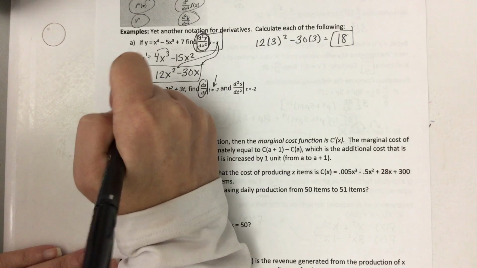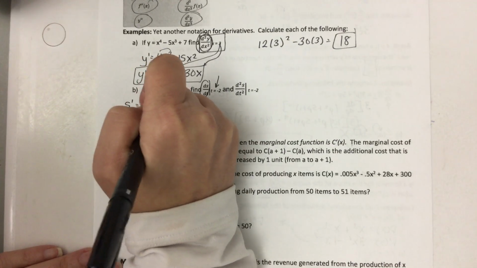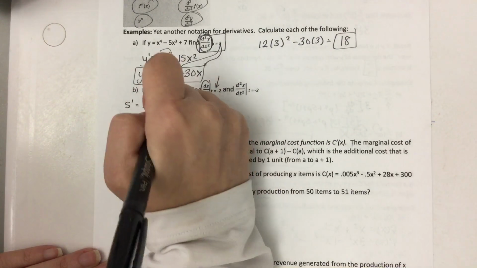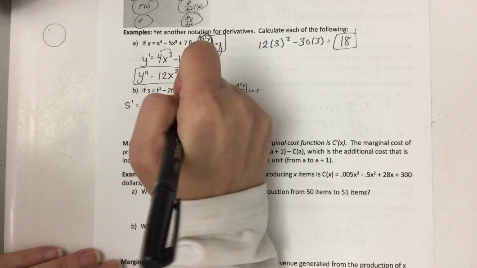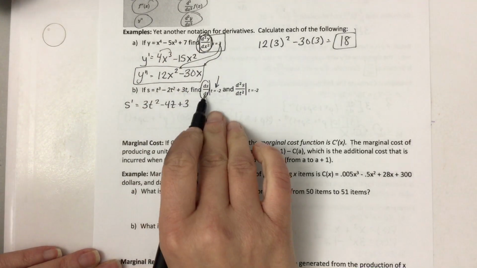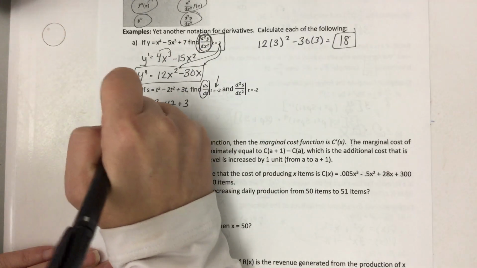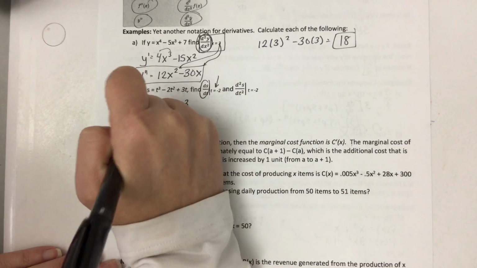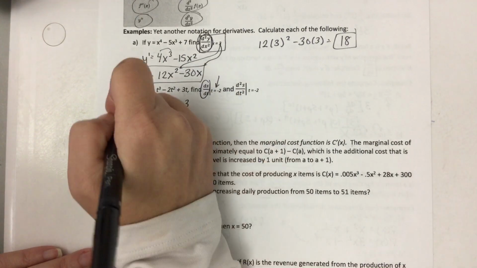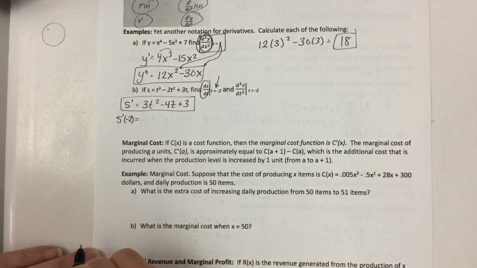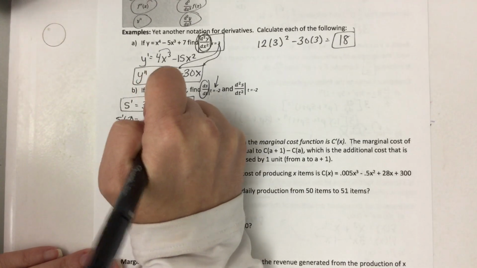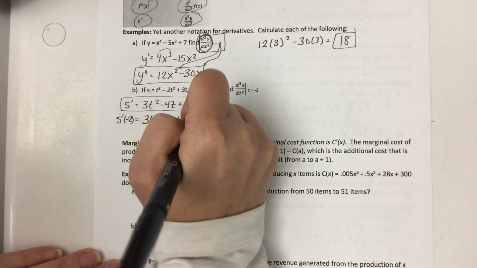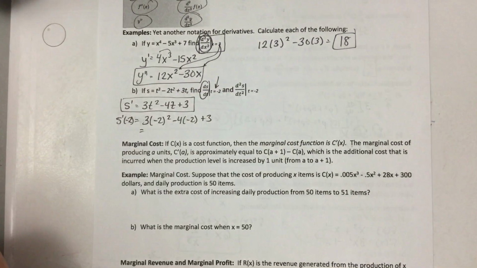So the first derivative, 3t squared, 2 times negative 2 is negative 4t plus 3. Now, you take the first derivative and fill in a negative 2. That's what this is. So we found the first solution. Now it's 3 times negative 2 squared minus 4 times negative 2 plus 3.